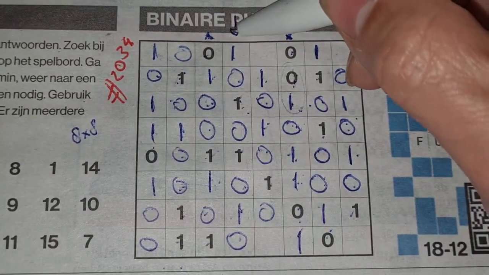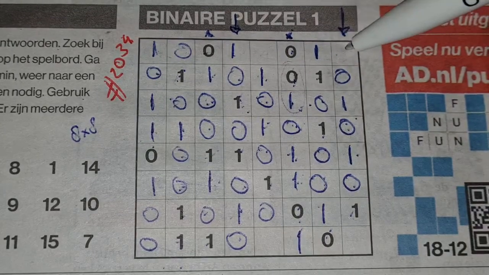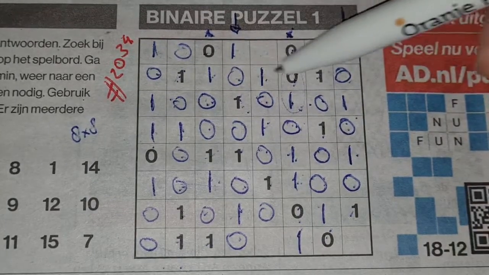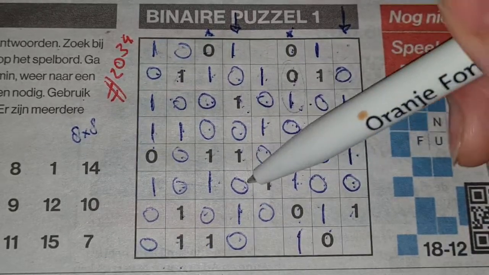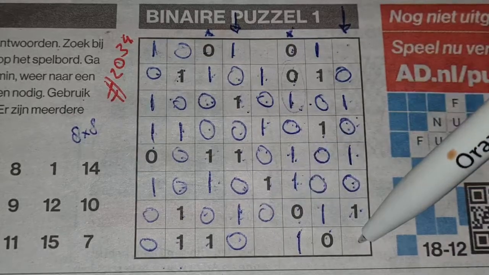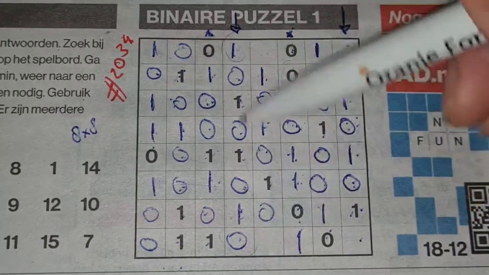The fourth and the last column. Empty box. 0011, 0011, 0011, empty box. So we need to switch those two digits.